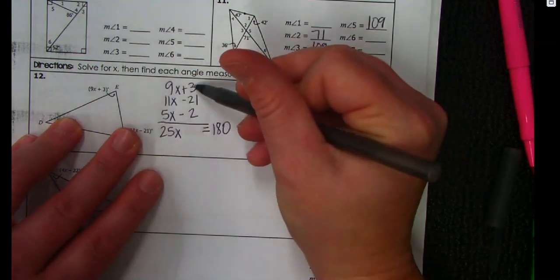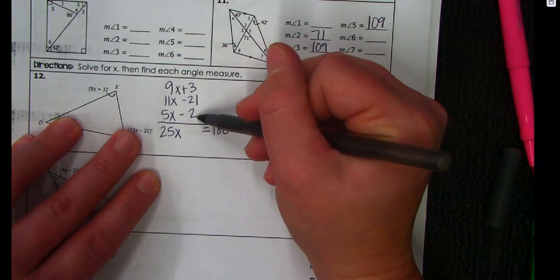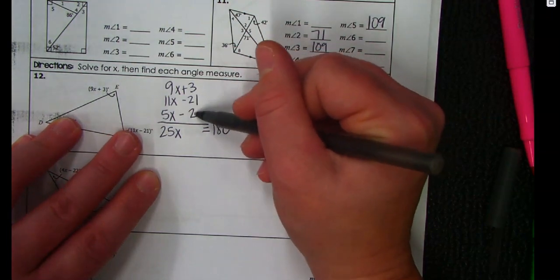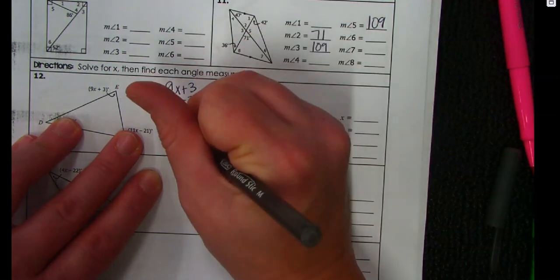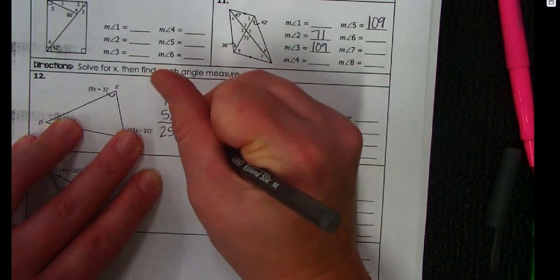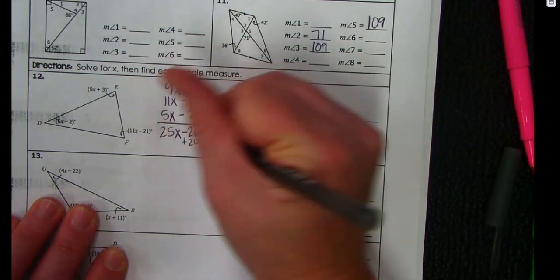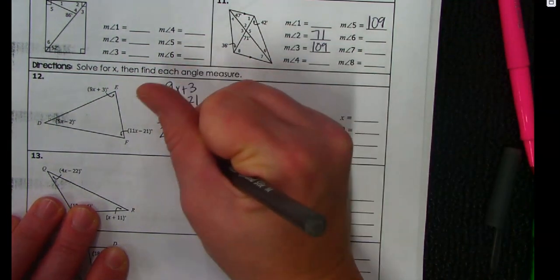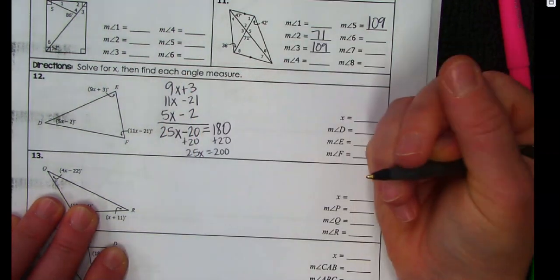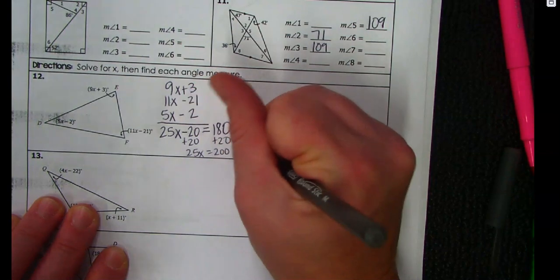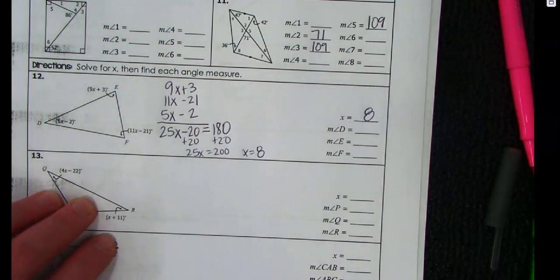Then we've got 3 plus negative 21 plus negative 2. So together, these are going to be negative 23. We add that 3 to it, so it's going to be negative 20. Now, from there, I just add that 20 to both sides. So that's 25x equals 200. If I divide by 25, x equals 8. So that's the first part of that.